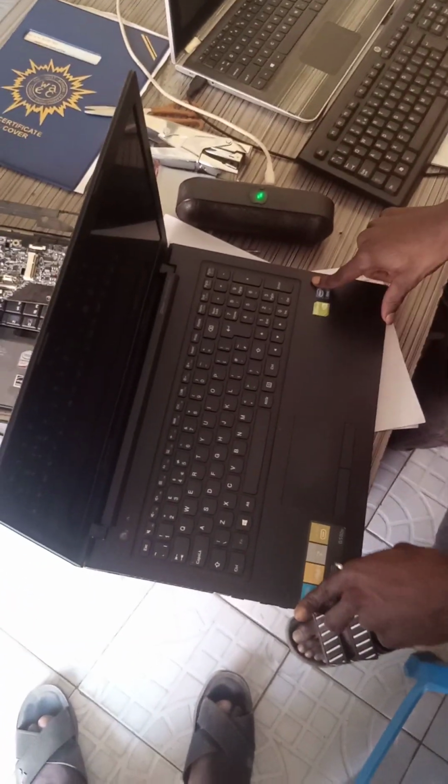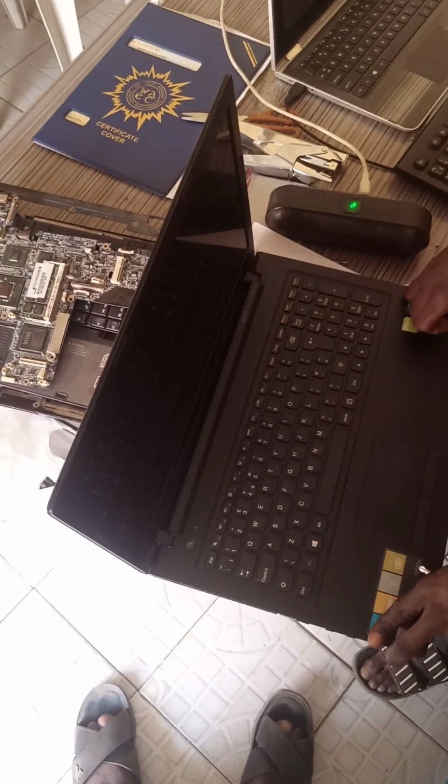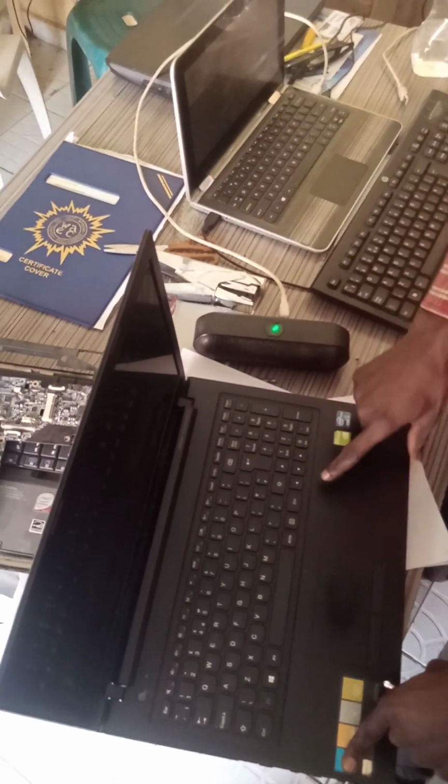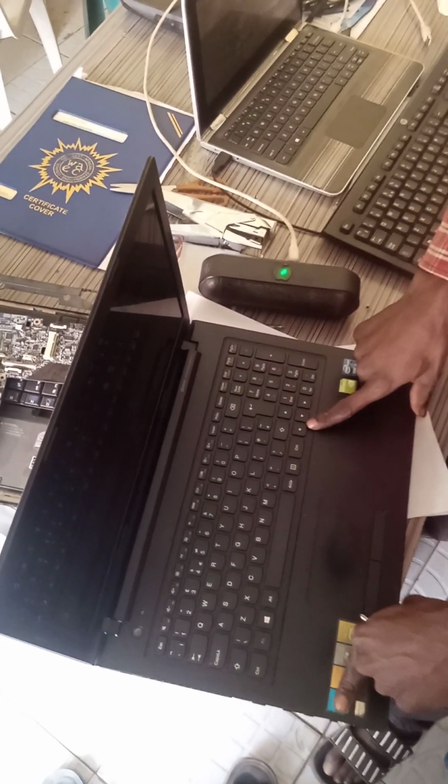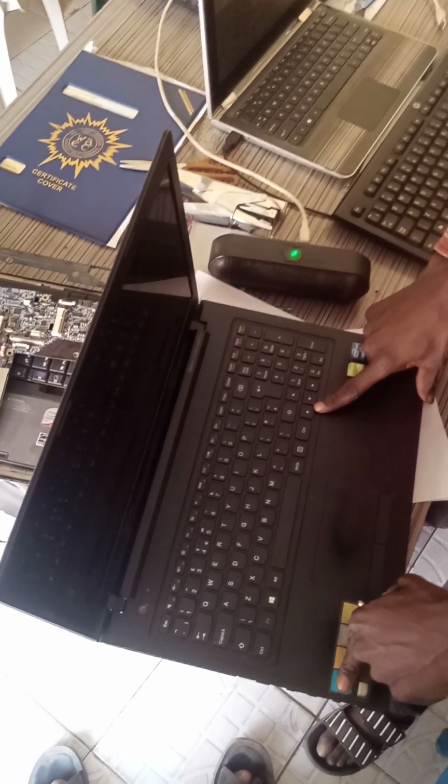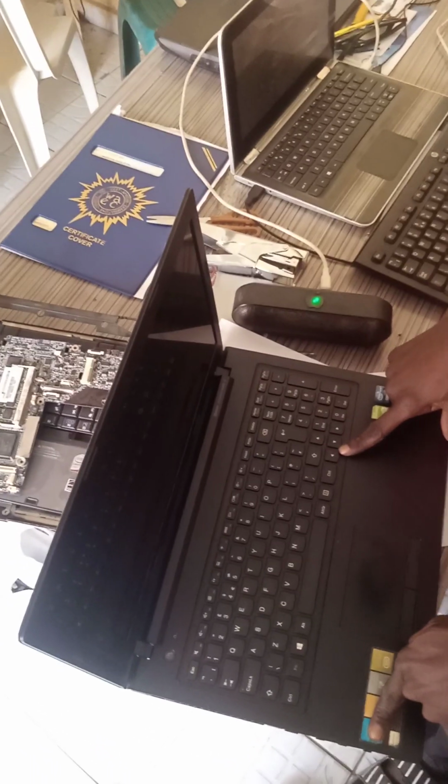So this is a Lenovo Core i3 system. People tend to say maybe HP is the best. HP is not the best system in town. Not that HP is not good. We can't say a particular system is the best system in town. And when people come in here, they say they want HP, they want this. No, it's because HP is popular.